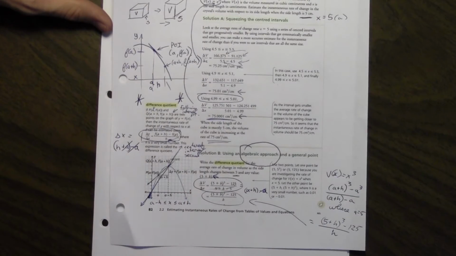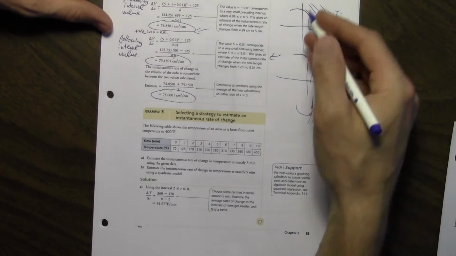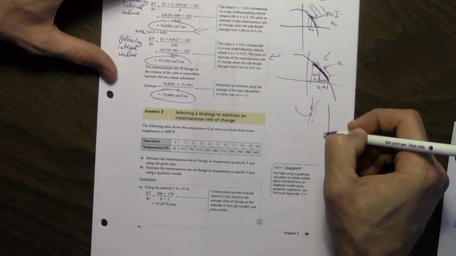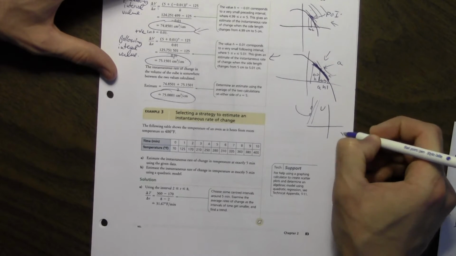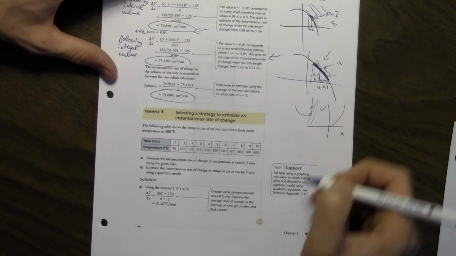The actual question, you're right. The volume is going up, so if this is our volume and this is our x, it would be like this. Yeah. Okay? So you're right. The slopes would be positive.